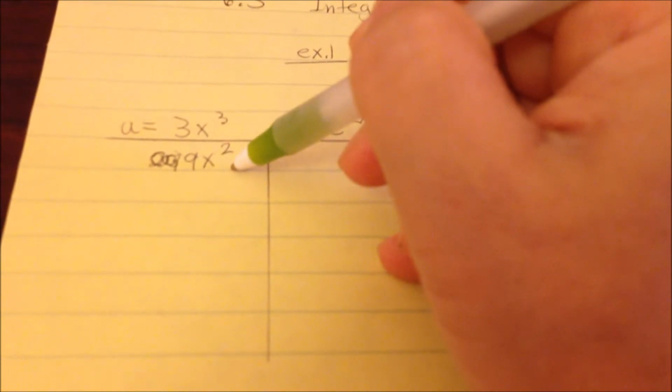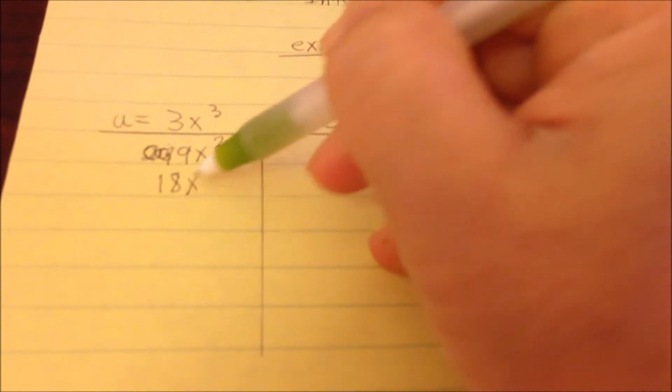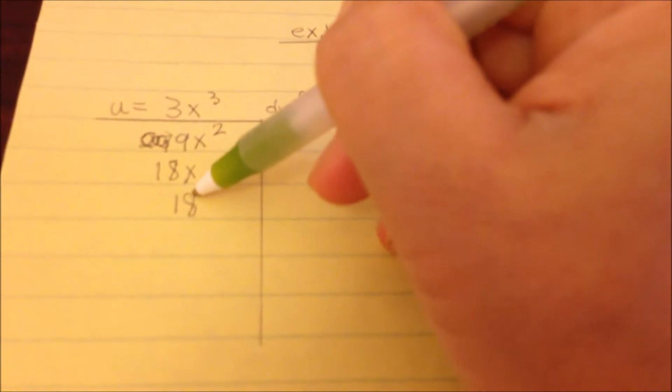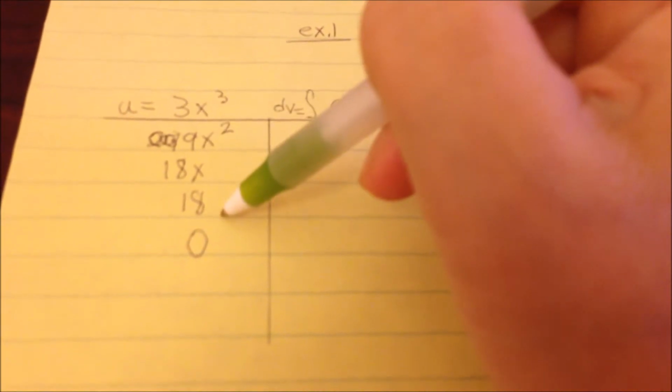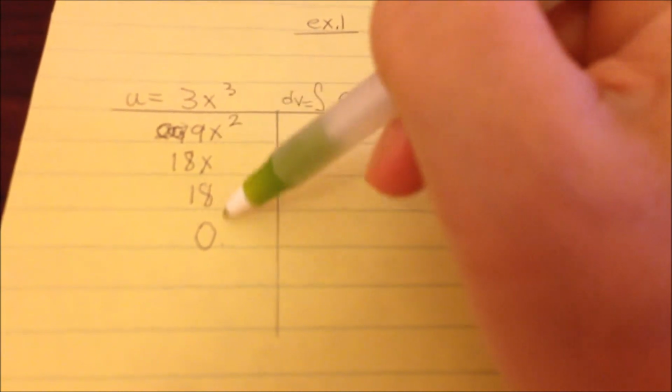And then we do it again, the derivative. So 9 times 2 is 18x to the first, right? Because we just subtract 1 on the exponent. And then this is like a 1 right there. So 1 times 18 gives us just 18. And then the derivative of 18 is 0 right there. So that's when I know I'm going to stop, because it needs to get to 0 at the end. If it gets to 0, then I know I'm going to stop right there.